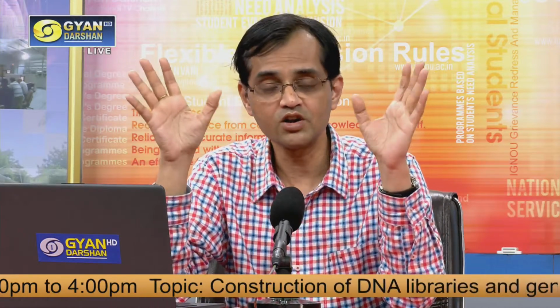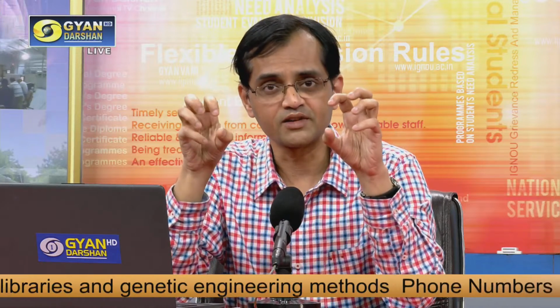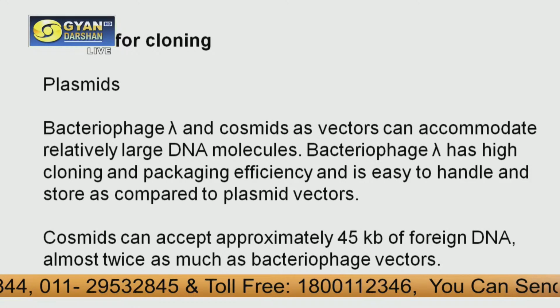So you are cloning it, and then you choose the vectors. What are the vectors? All of us know that plasmid is a very common vector, but mind that in this case plasmid may not be suitable for you, because the potential of a plasmid vector to incorporate very large size fragments is very poor. So in this case, we have to choose some high capacity vectors.